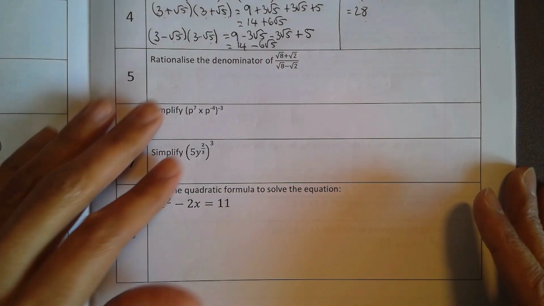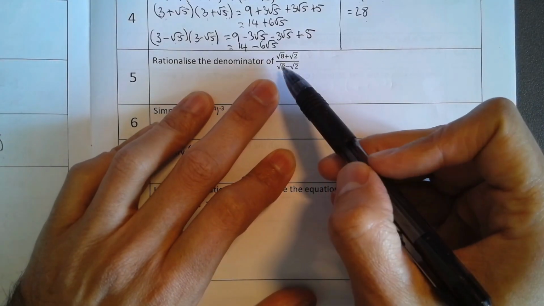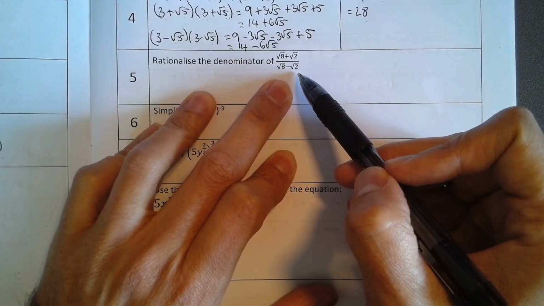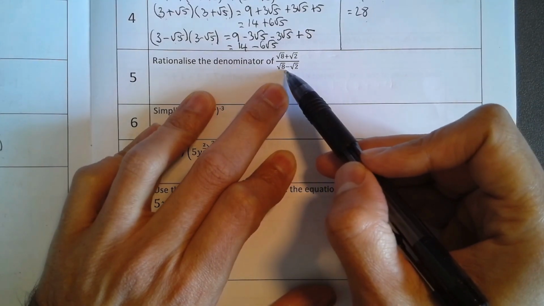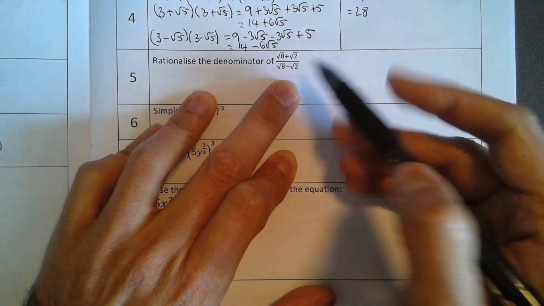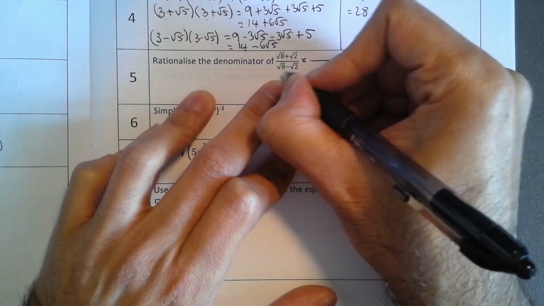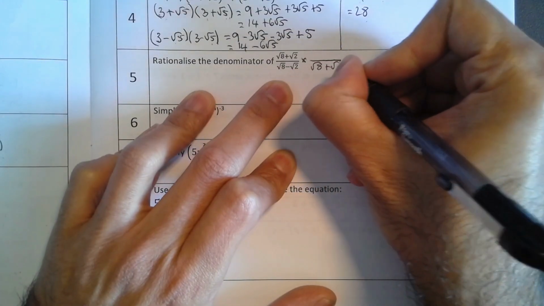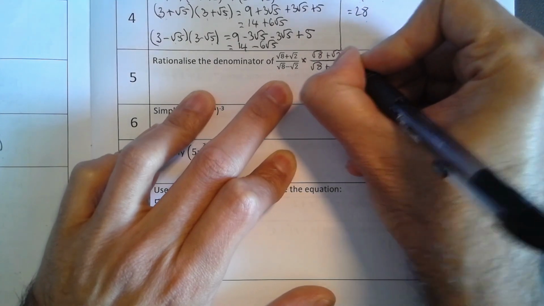For question 5, I'm going to be rationalising this denominator over here. Okay, so I've got 8 plus root 2 over 8 take away root 2. So to rationalise the denominator, remember I need to multiply the numerator and the denominator by the conjugate of this here. So I'm multiplying it by, I'm going to change that to a plus, so that's going to be root 8 plus root 2. And I need to do the same thing up here as well.